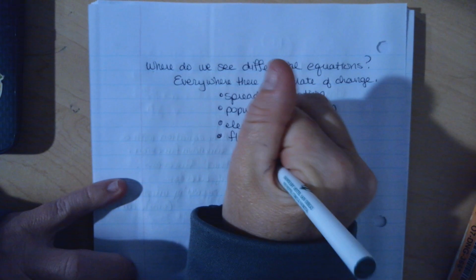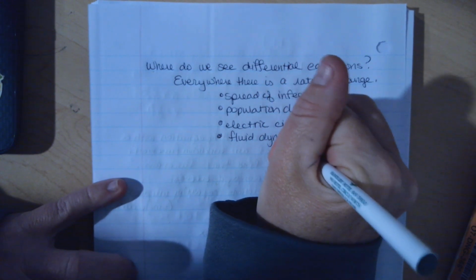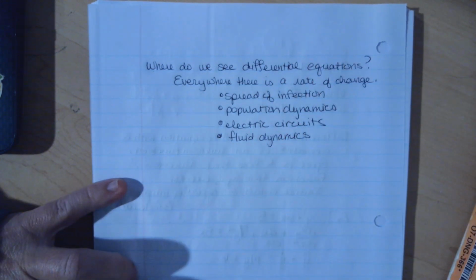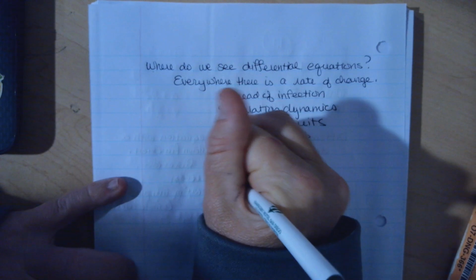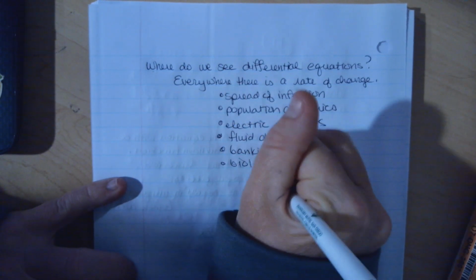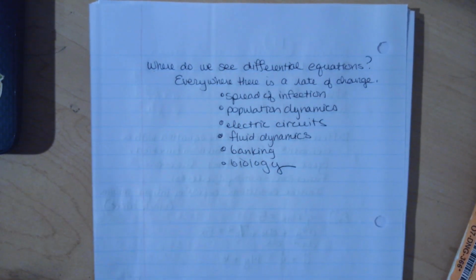Oh yeah, fluid dynamics. Differential equations all over the place there. Banking, biology. If you want to, you can just Google things like marine biology, differential equations, and you'll end up with some applications. So they're really, really important.